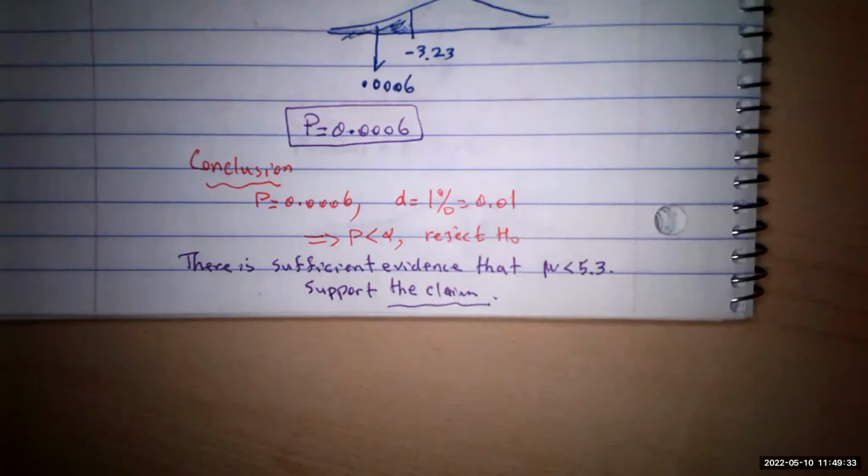You can use your calculator, or if you want to use a table, it's 3.6 and the area to the right. So you have to find the complement. So it's going to be 1 minus the table value for 3.6. You don't have it on the table.